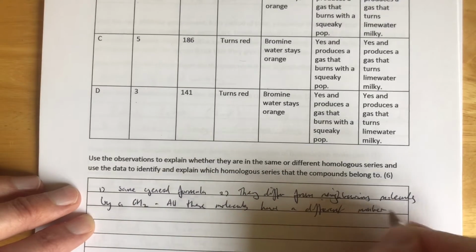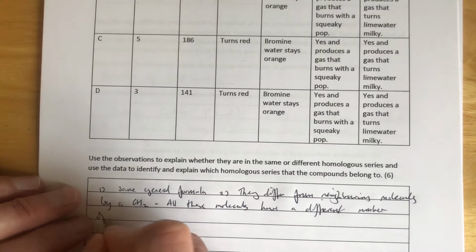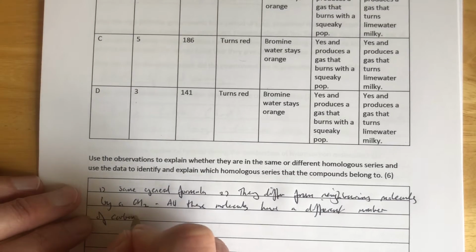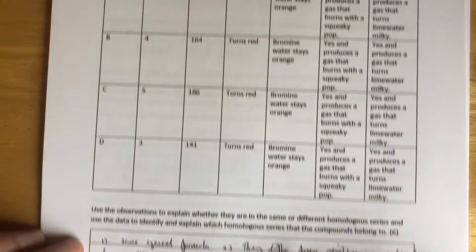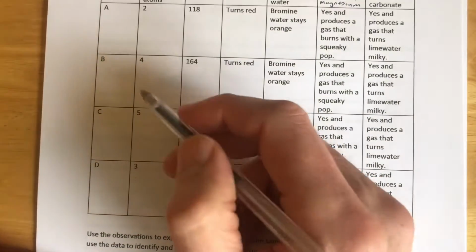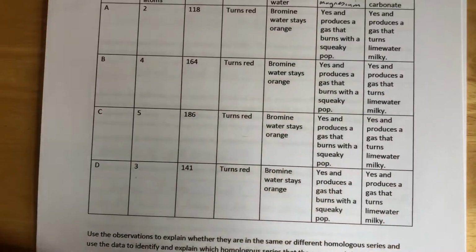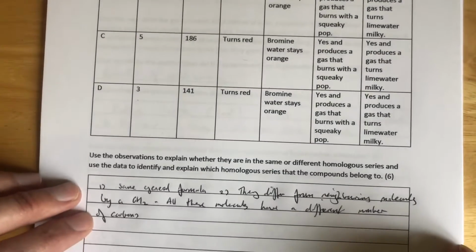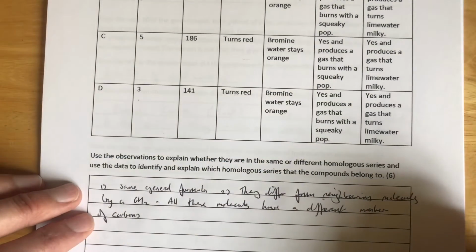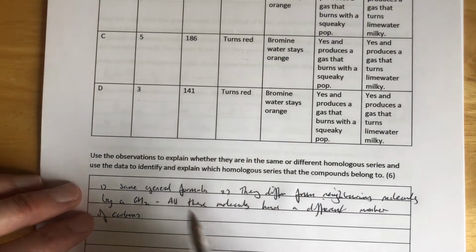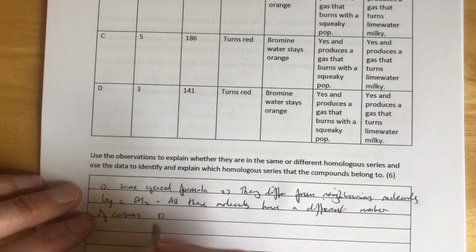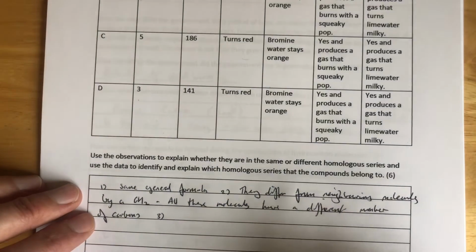Now that doesn't guarantee that they are in the same homologous series. But if one of these had the same number of carbons, then it would be more likely that they would be different homologous series, because you can't have 2 different molecules in the same homologous series with the same number of carbons.